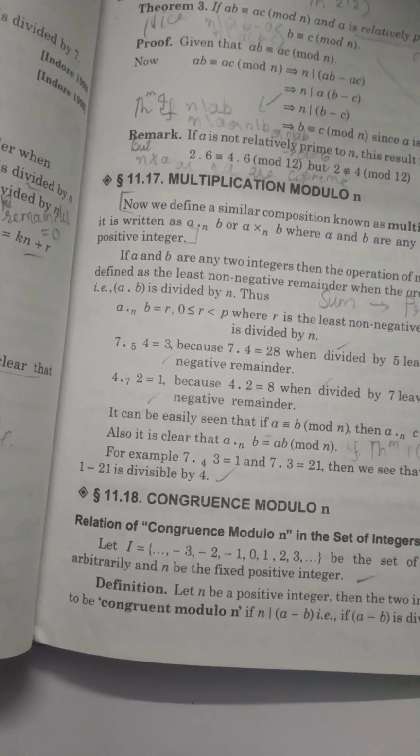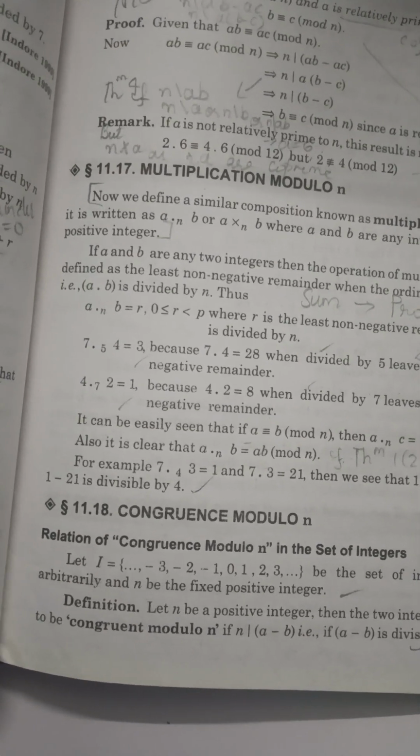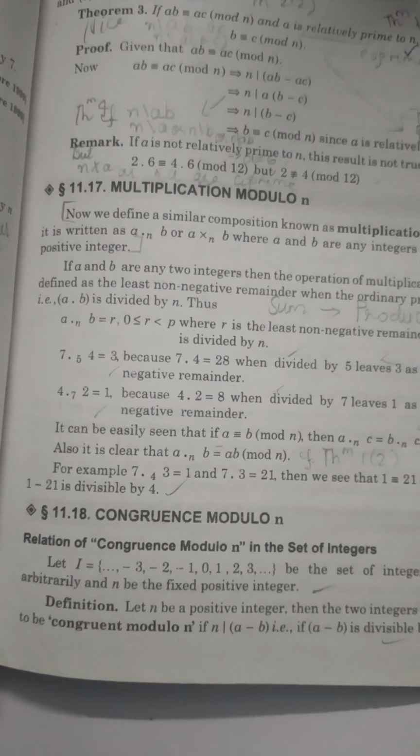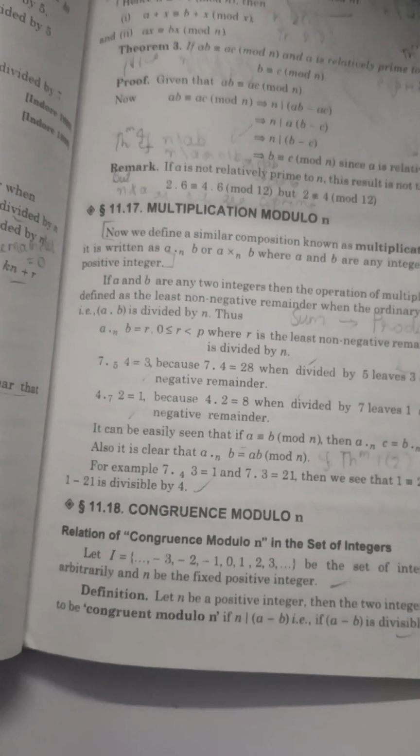Later on we will see that these remainders under the particular operation of addition modulo n or multiplication modulo n form a group.